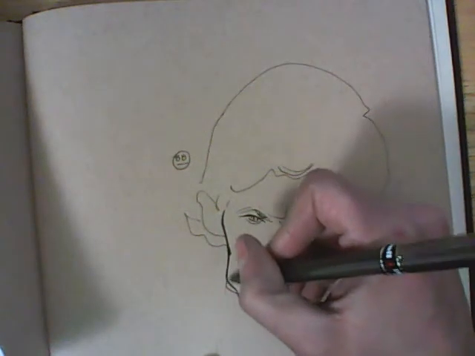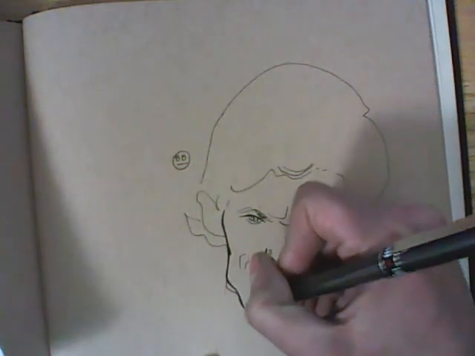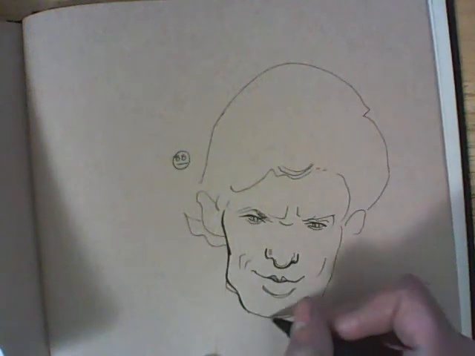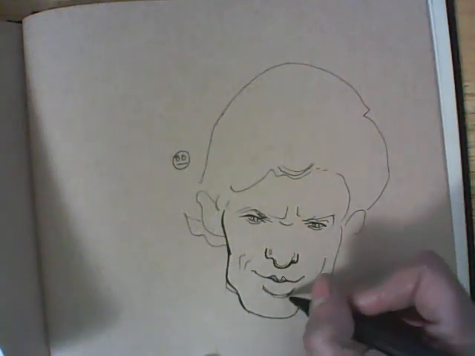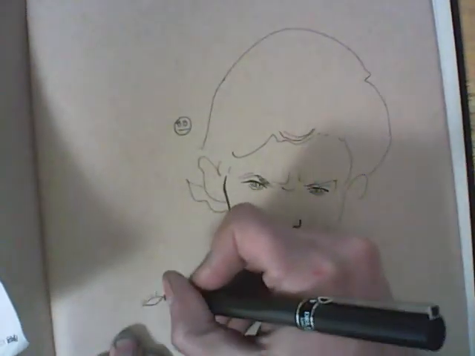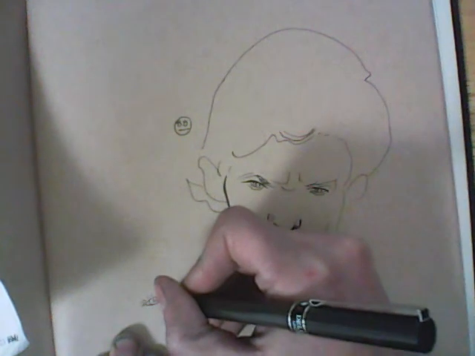The rest of this is talking not necessarily about symbols that we use to draw with. Like, we can draw a symbol for an eye, just very simply, and we kind of know that represents an eye.